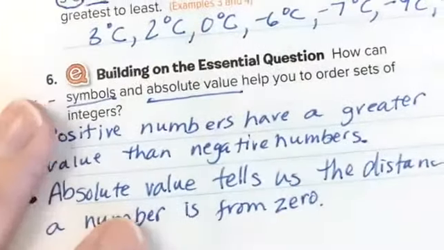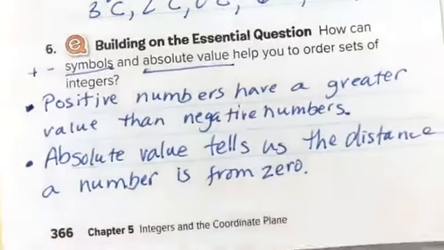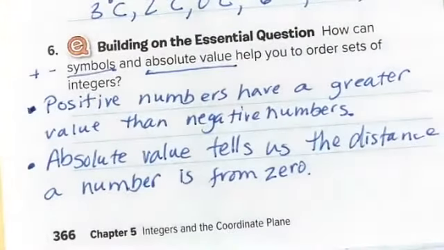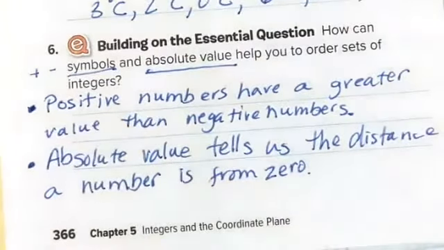Those will help us to take numbers and put them in order, either least to greatest or greatest to least. So sorry about that, I was off the screen, but positive numbers have a greater value than negative numbers. And absolute value helps us because it lets us know how far away a number is from zero.